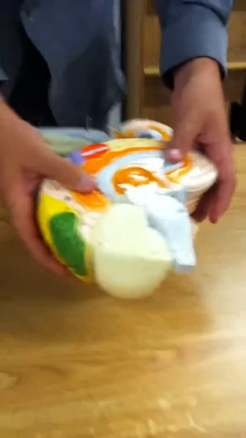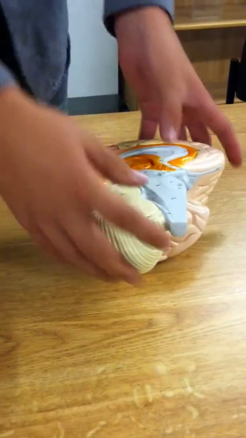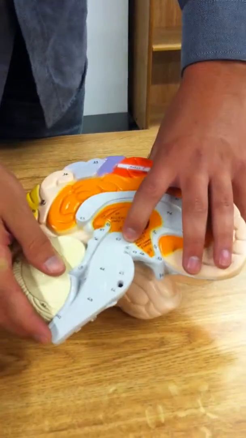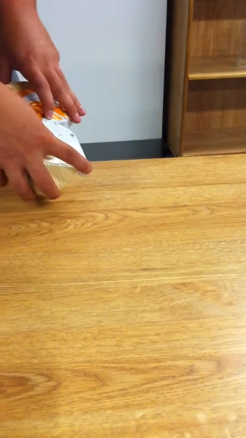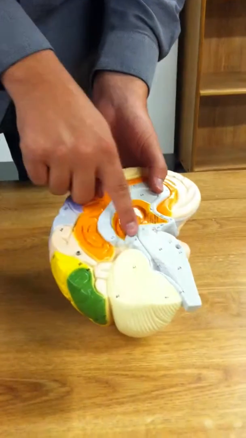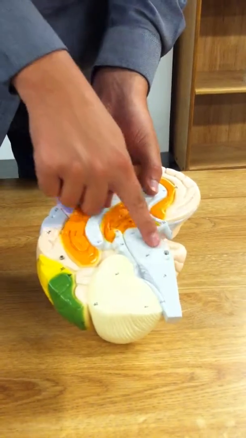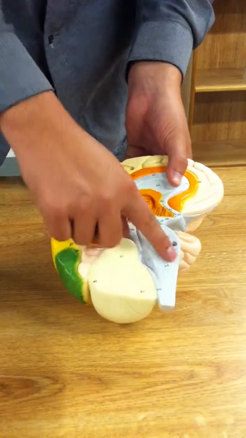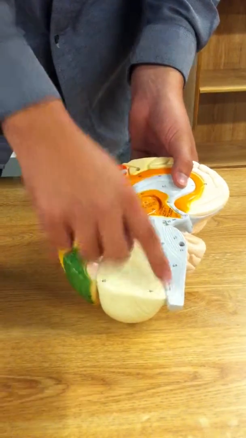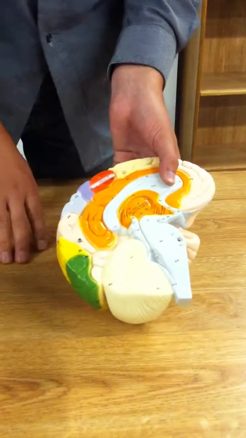All right, guys, a couple more structures. And that's the brainstem. Now the brainstem is basically this between my fingers, and it includes three different parts: a midbrain, pons, and medulla oblongata. Okay. So the midbrain is the superior part of the brainstem. The pons is in the middle, and the medulla oblongata is inferior. Okay? So midbrain, pons, medulla oblongata.